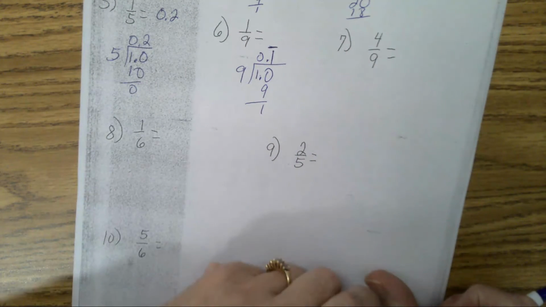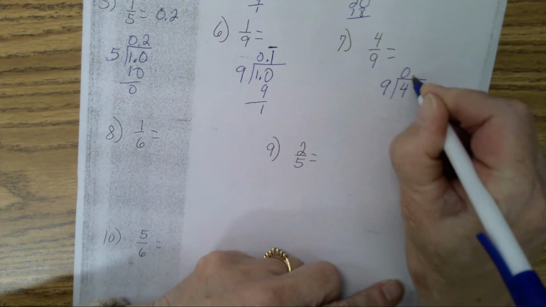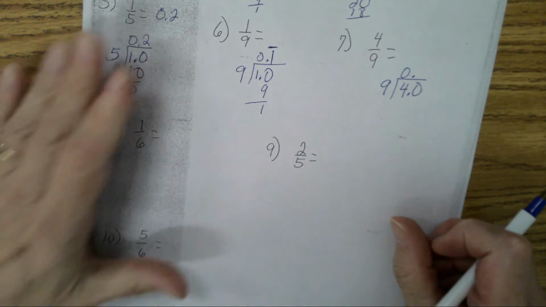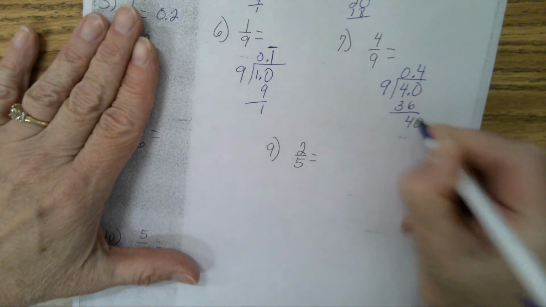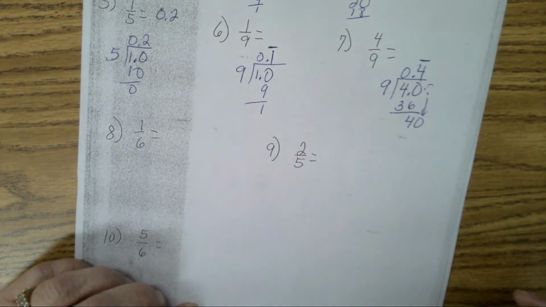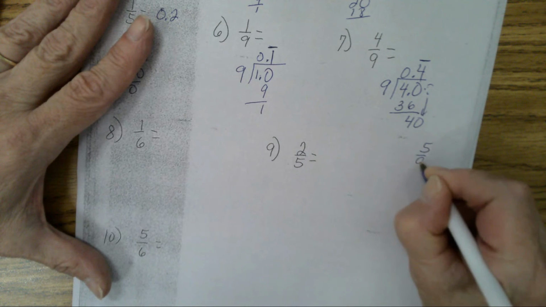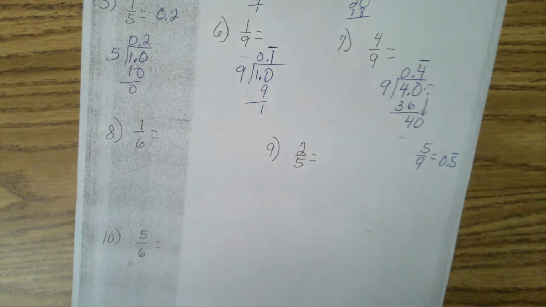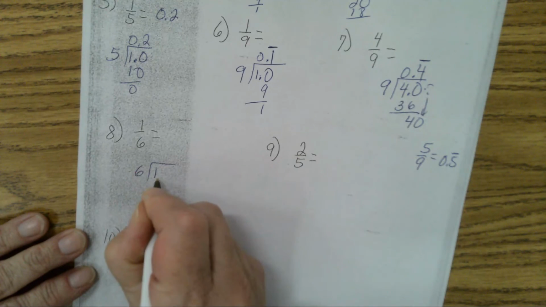Look what happens for 4 9ths. 4 divided by 9, 0. Add a decimal point and a 0. Look, how many 9s are in a 40? 4. 36. And look what happens. Boom. It's going to repeat, isn't it? Do you see that pattern? So if we happen to have 5 9ths, the answer is going to be 0.5 repeating, isn't it? Yeah.